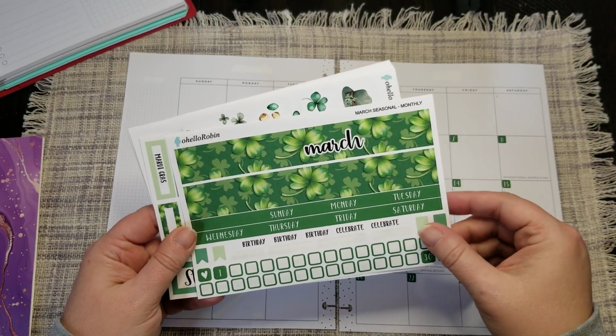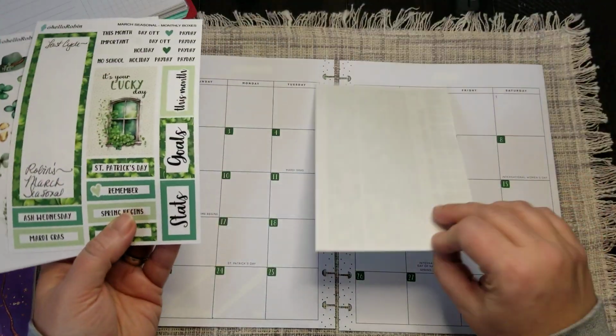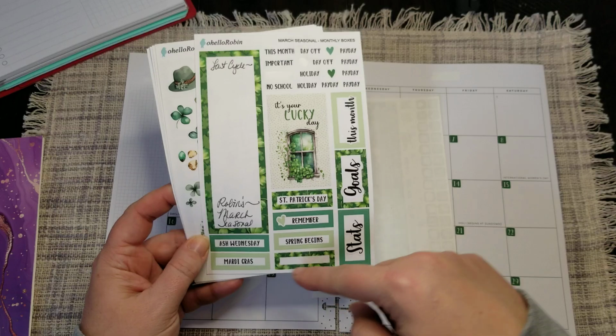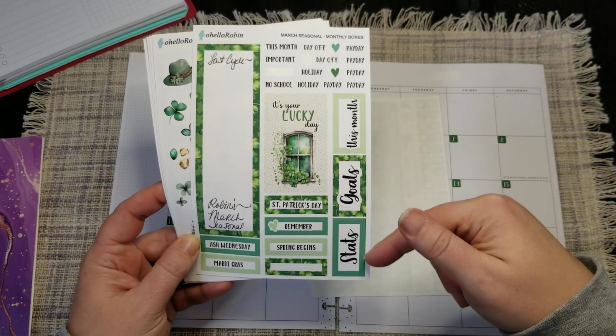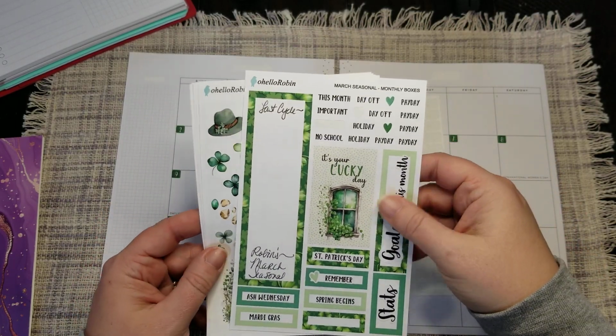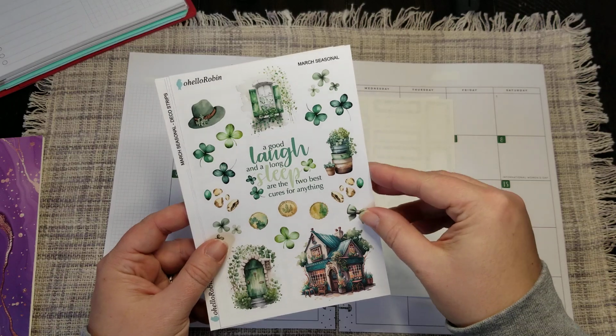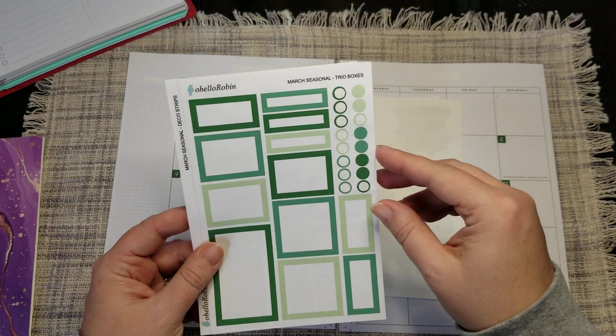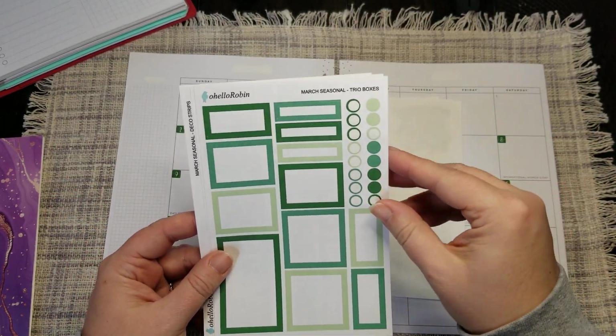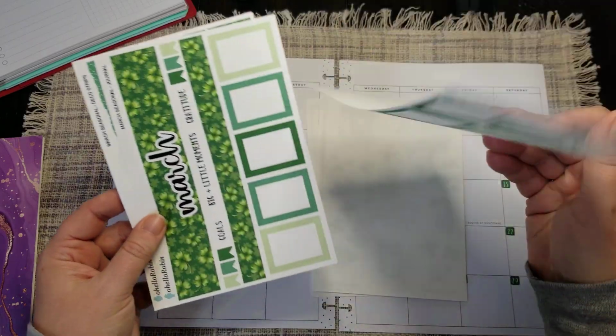All right, so I do have the March headers and all here that we're gonna be using. I've already marked for the holidays and some of the boxes I need for the dashboard. Of course, I have the deco here. I have some trio boxes. I've already marked the dots on the dashboard because that always takes a few minutes.